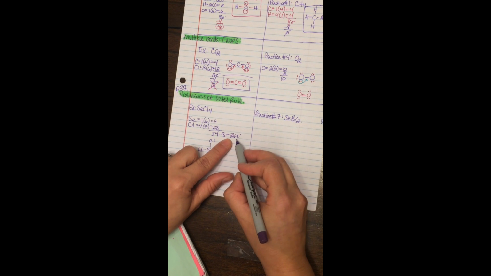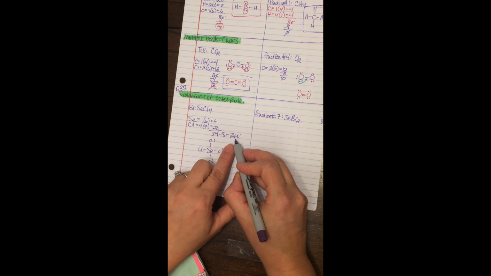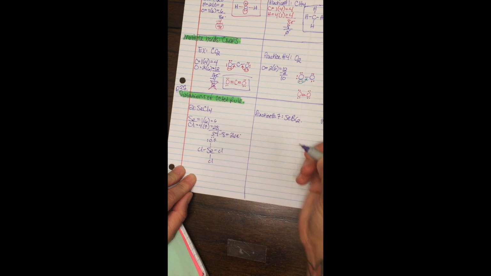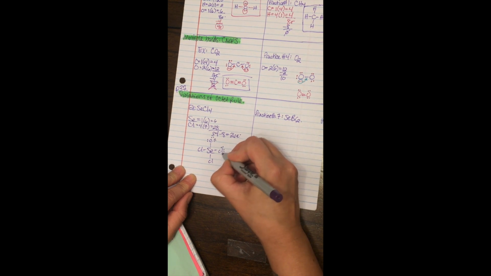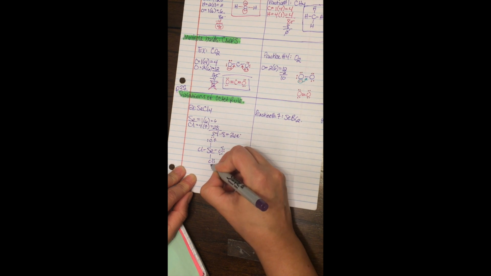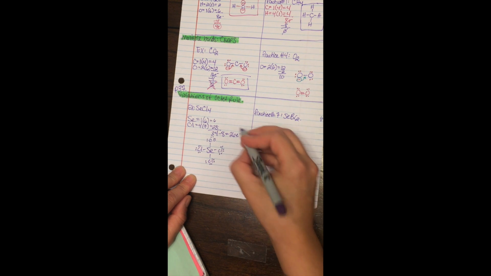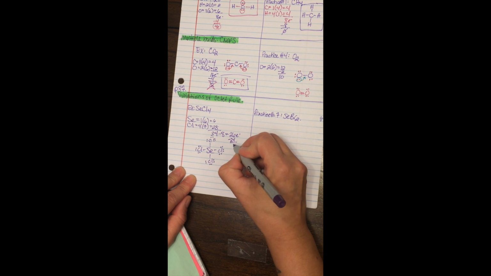Now, again, we're going to start with the outer atoms where we're going to start distributing our lone pairs. So chlorine is going to get 2, 4, 6. Each chlorine is going to get 6 valence electrons. Okay, so all together, all those dots used up 24 electrons.